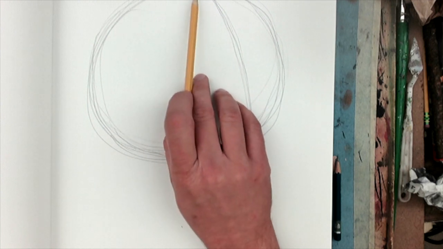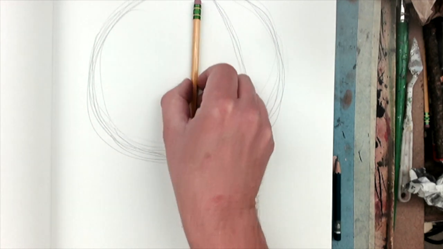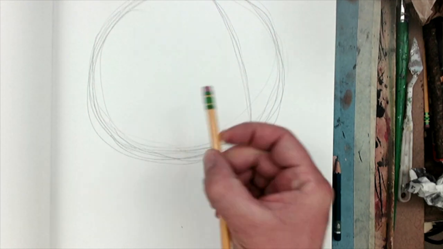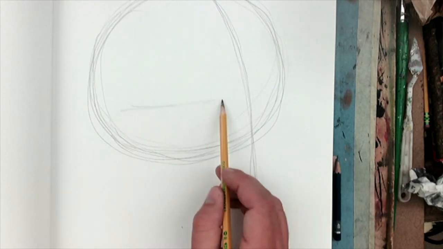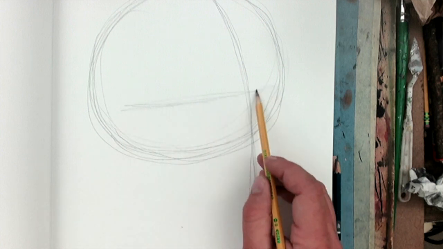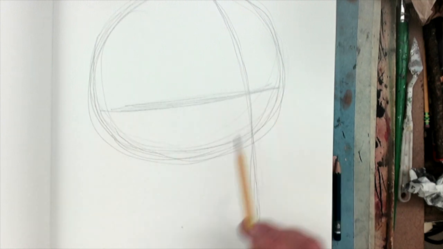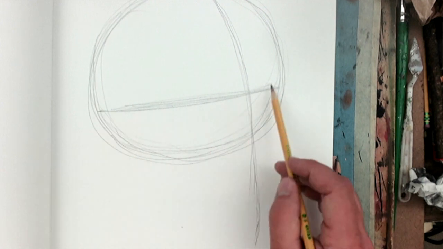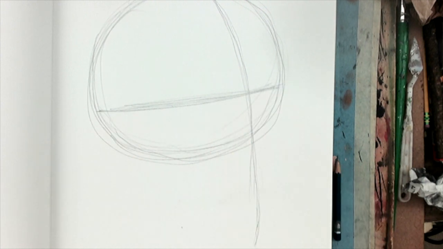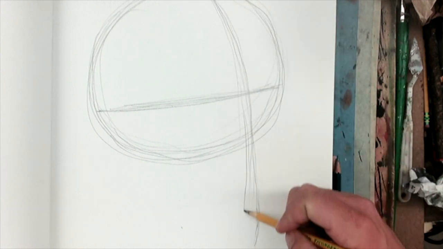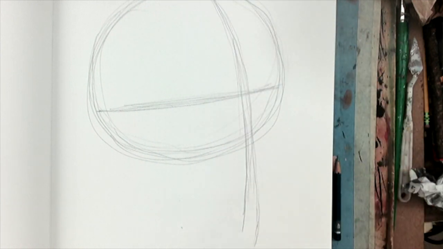Now I want to define my eye line, so I'm going to go up 1/3 of the way from the bottom of the circle. I'm going to put that in right across. So that's going to be our eye level. All right. I kind of want to bring that center line a little further back. Okay.